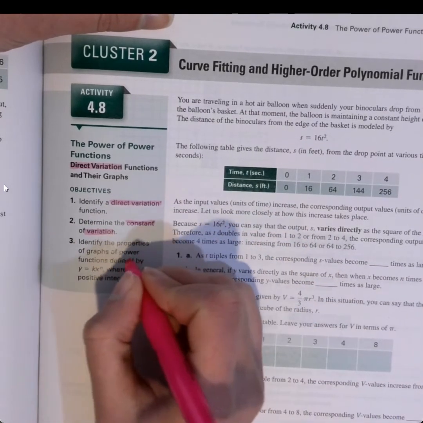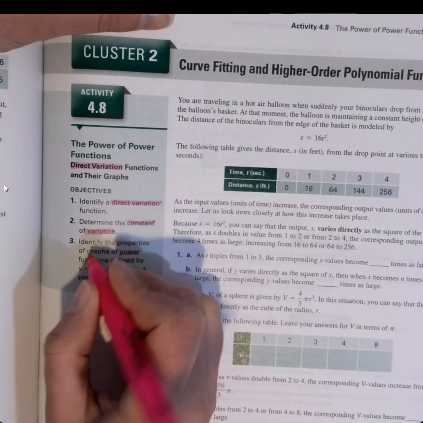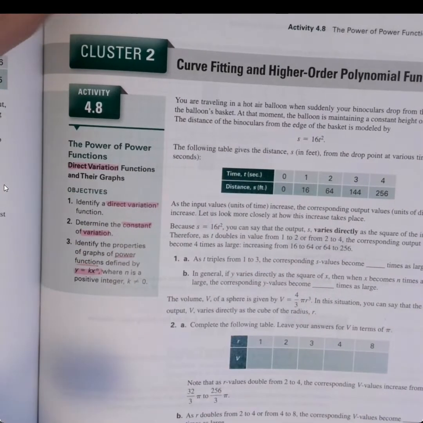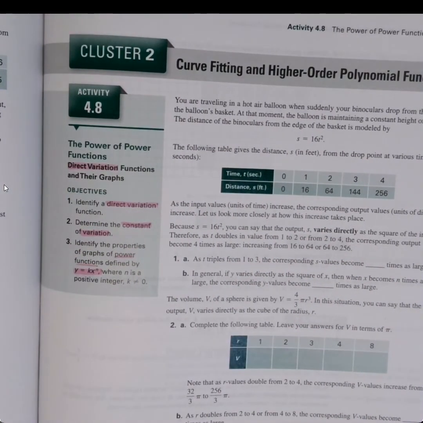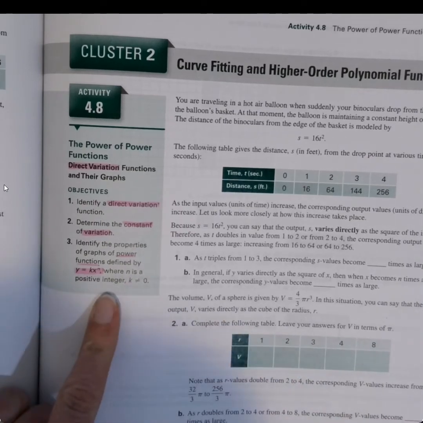And then properties of power functions. Power functions are defined by y equals k times x to the n, where you just have a power of x depending on what n is. n needs to be a positive integer to be a power on x.